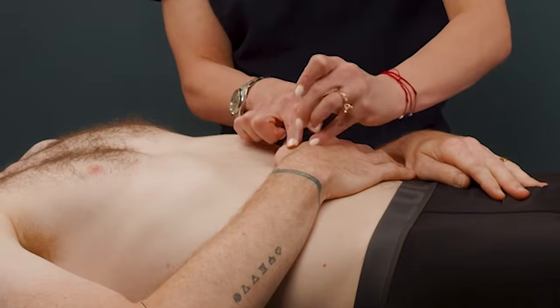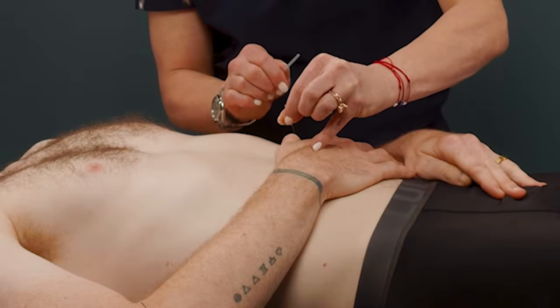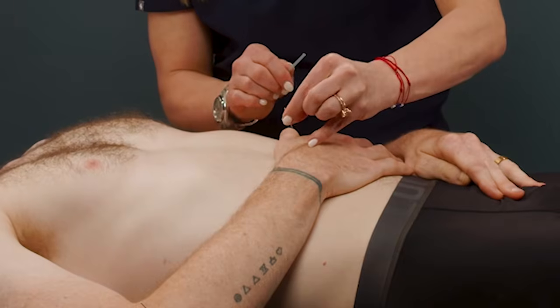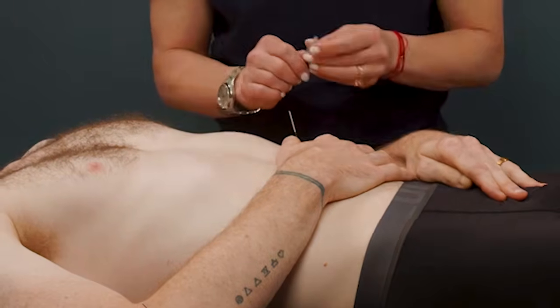So you'll find your target here between the first and the second metacarpal. And this is a nice fleshy space. And just insert the needle. And again, be cognizant that this is a nervy area, so just go slow. And I like to do about 1/2 inch. Sensation here is where I'm feeling the chi. So this is placed appropriately.